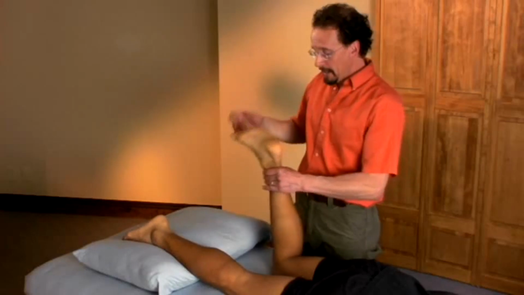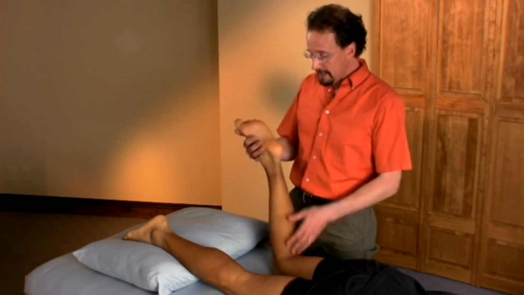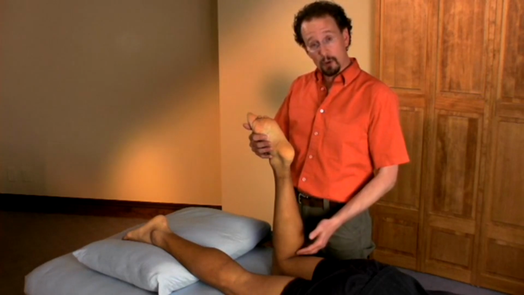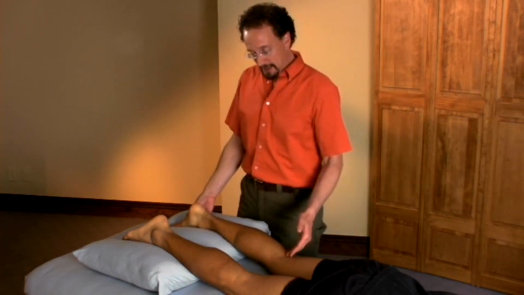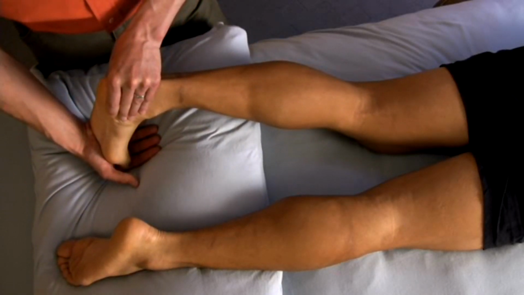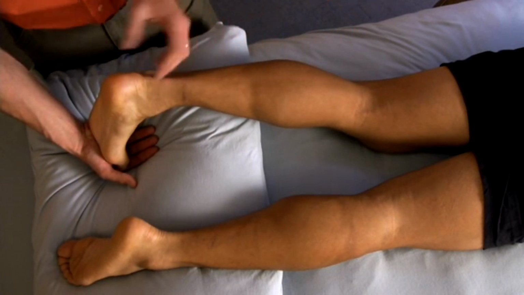Great, and relax. And finally, if we want to shorten the gastrocnemius, I can flex the knee and plantar flex the ankle. Plantar flexing the ankle also shortens the soleus. And to lengthen the gastrocnemius, I can extend the knee and even just dorsiflex the ankle. And dorsiflexing the ankle will also lengthen the soleus.